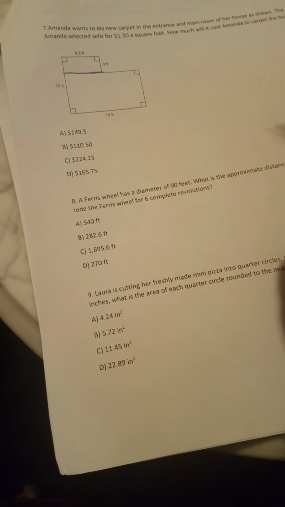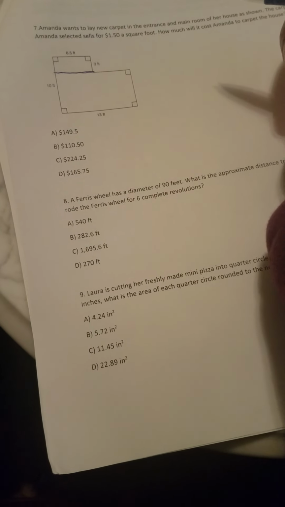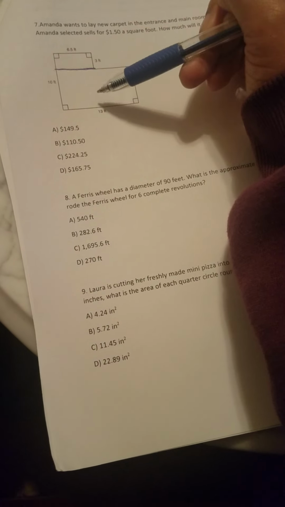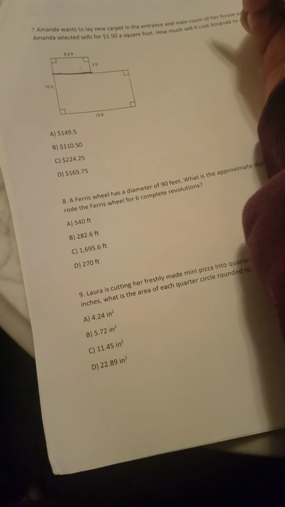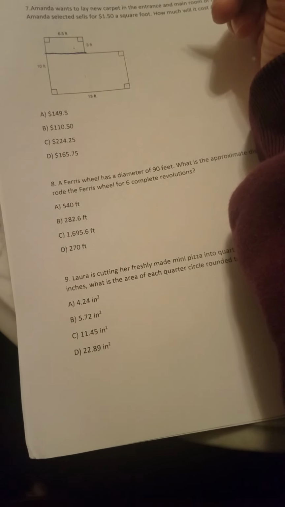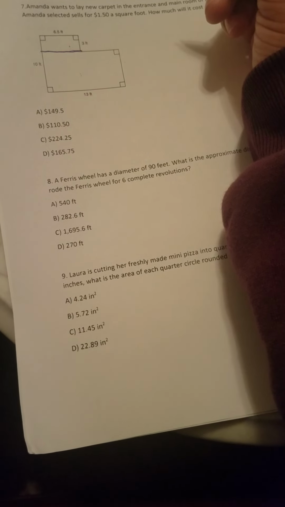So I'm going to choose to break it this way, but it doesn't matter which way you break it as long as you do it right. Okay, so after you've broken it and you can definitely see what shapes they are, then you're done breaking it. If you can name these shapes, then you're done breaking it. Now you're going to find your missing measurements.